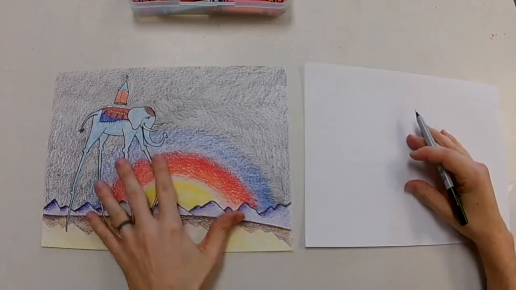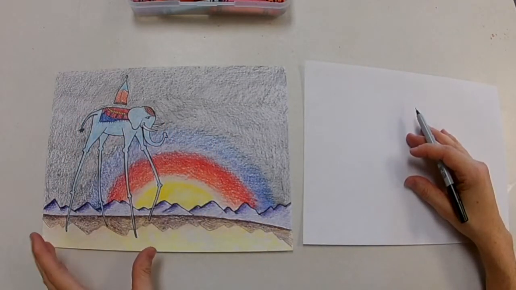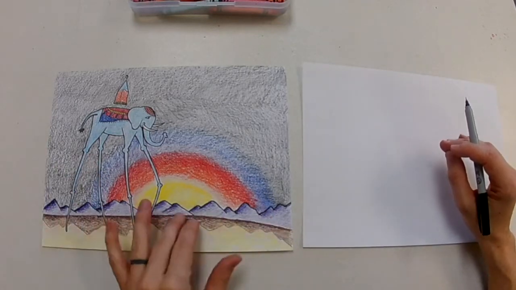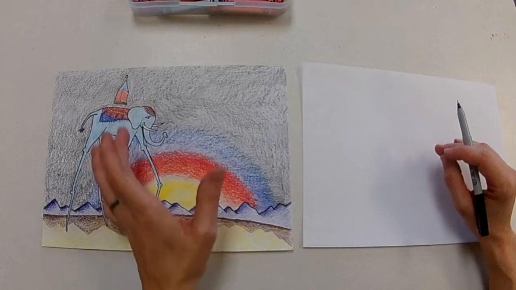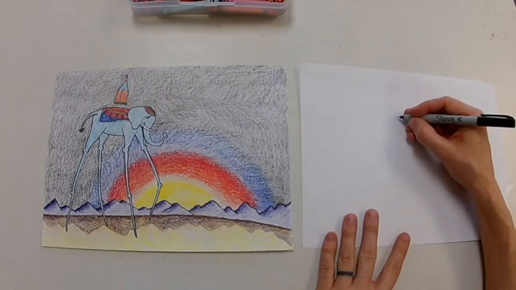Alright, so here on my left I have my Salvador Dali surrealist art. I got this elephant. It has really long legs like stilts. It's almost very dreamlike. He's walking through this desert with mountains in the background. The sun is rising. He's got this little floating building. And so I'm going to start by drawing my elephant's ear.